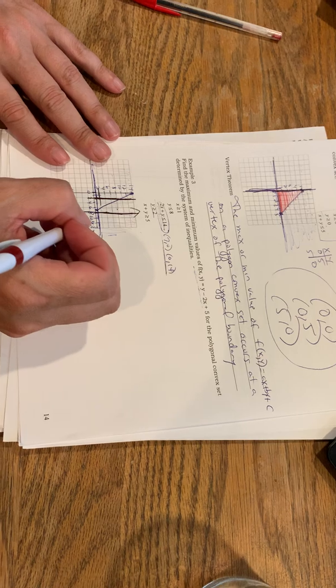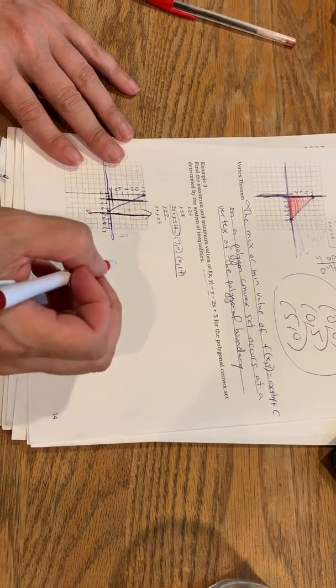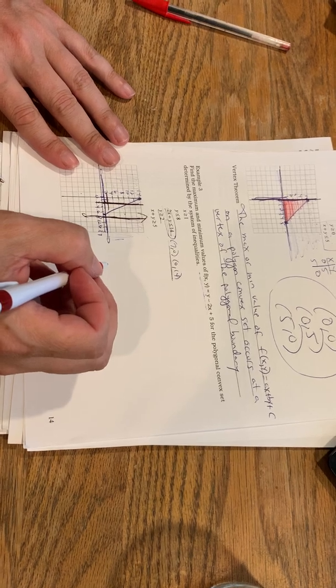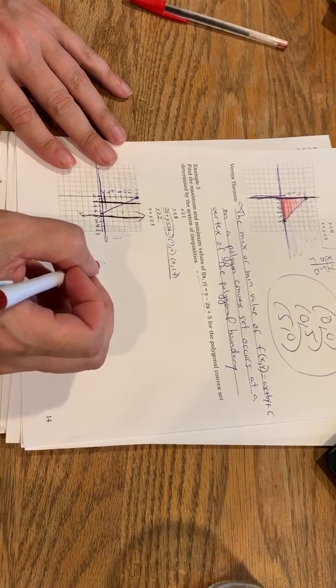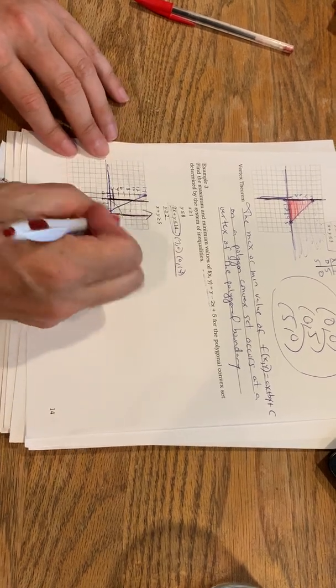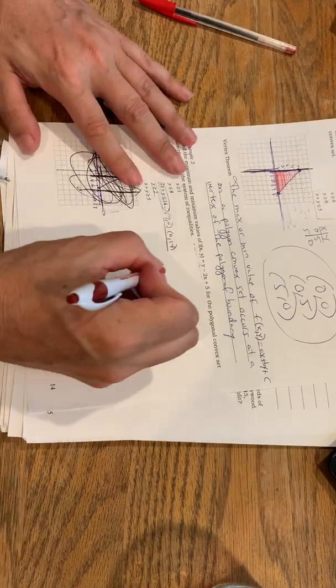Okay, hang on. 1, 1. Here, x equals 1. I did this backwards. Scratch. Okay, hang on. Let's take 2.